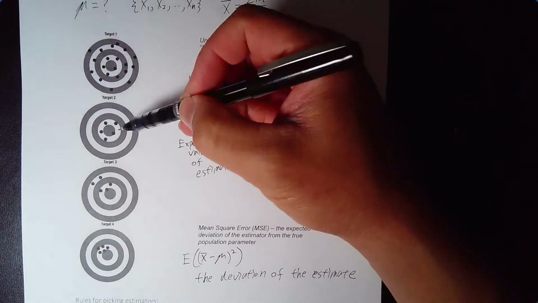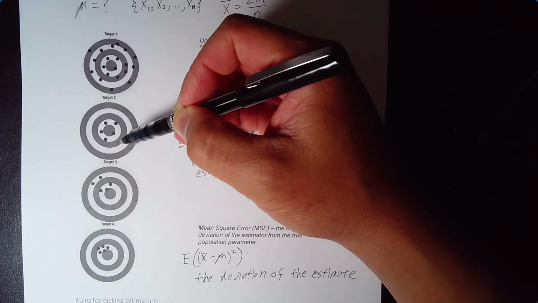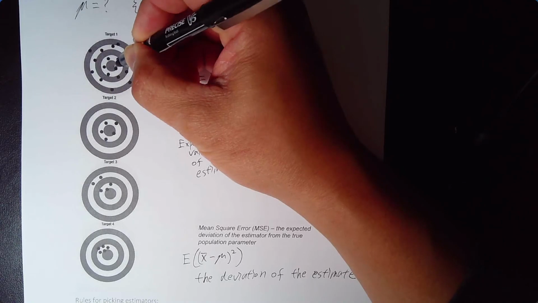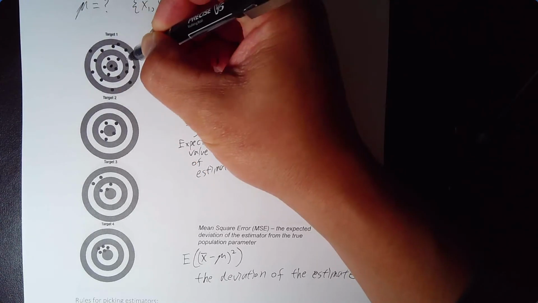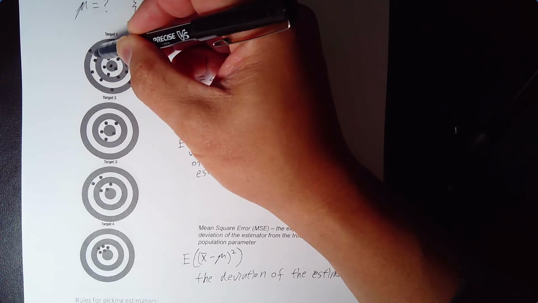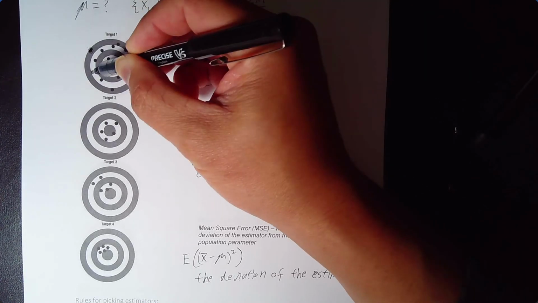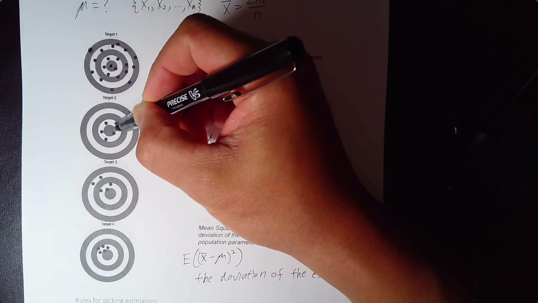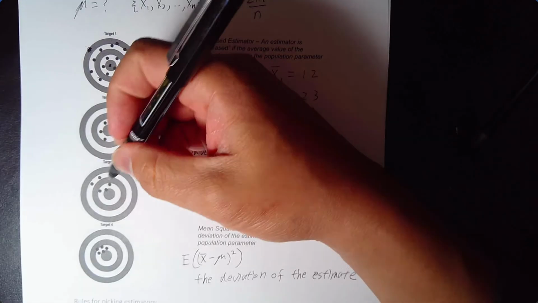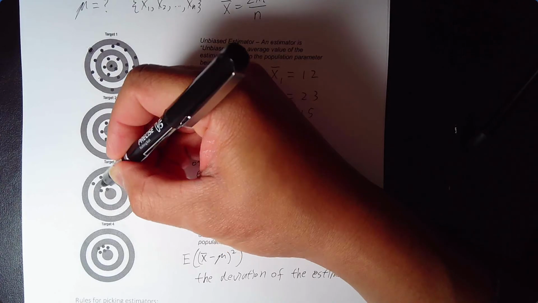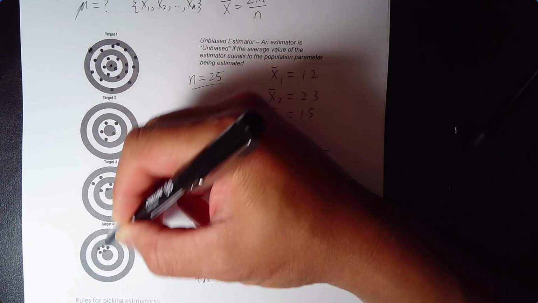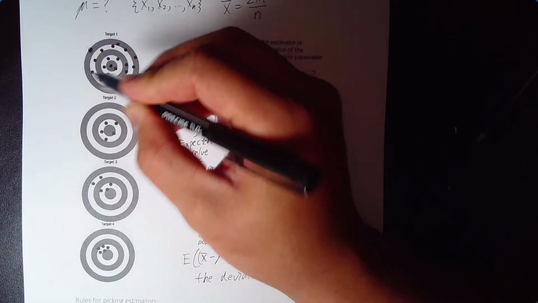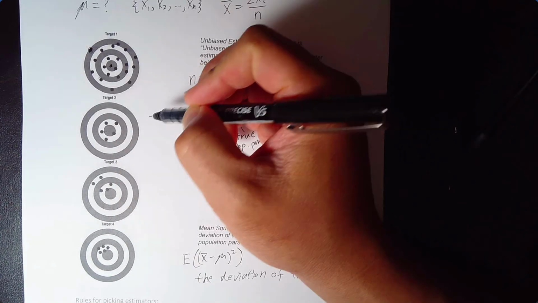Now between 1 and 2, the mean square error for 1 is going to be much higher than 2. Even though target 1 on average is going to be at the bullseye, think of each shot as an estimate. Each estimate deviates very far away, whereas in 2, they're all very close. The mean square error for 3 and 4 is actually smaller than target 1. However, because target 1 is unbiased, we would still prefer target 1 over target 3 and target 4.